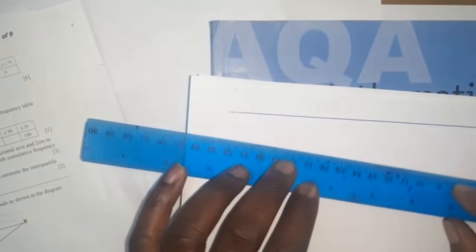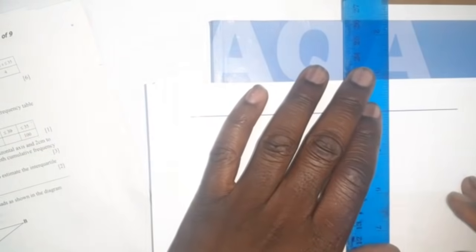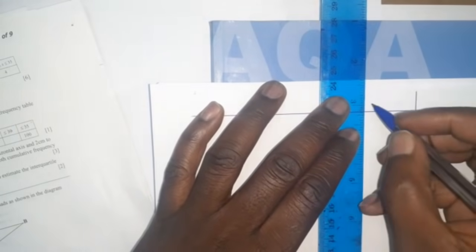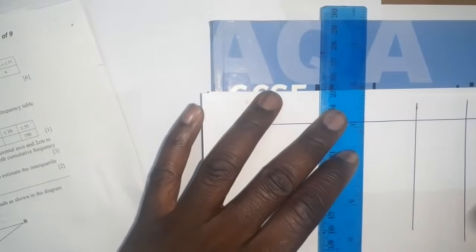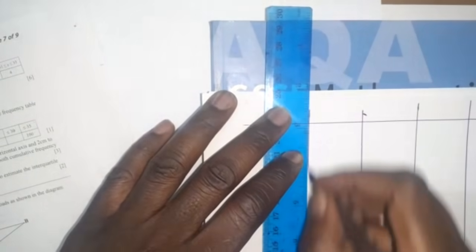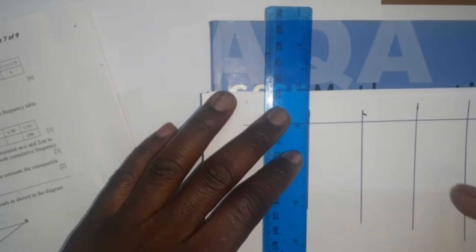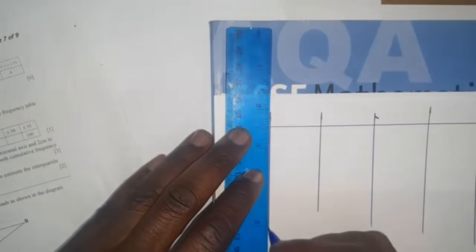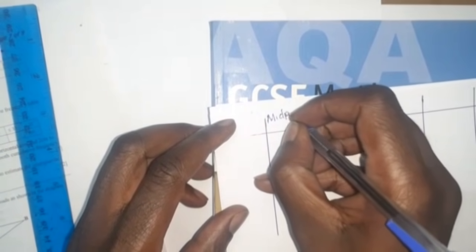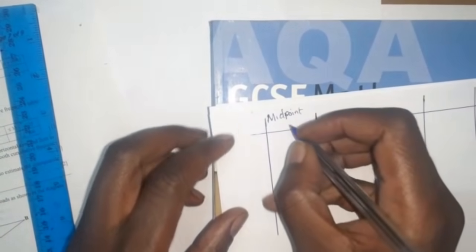We just need to come up with a table here that is going to make our work easier. Here we need to find a midpoint, and it is this midpoint that we are going to call our x.